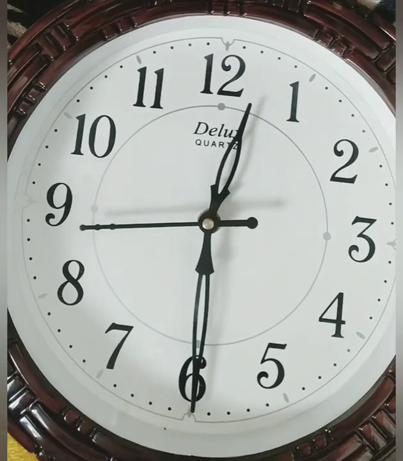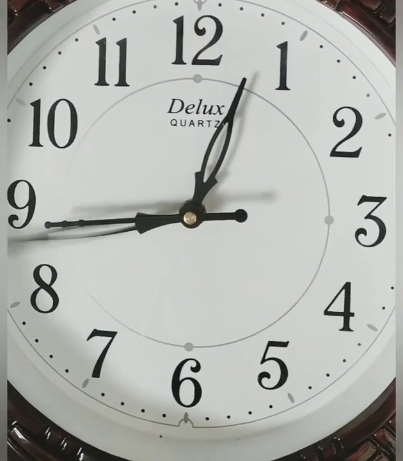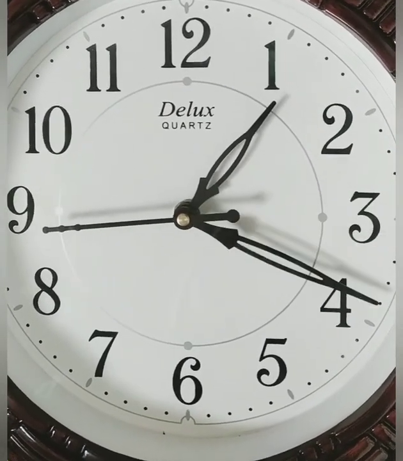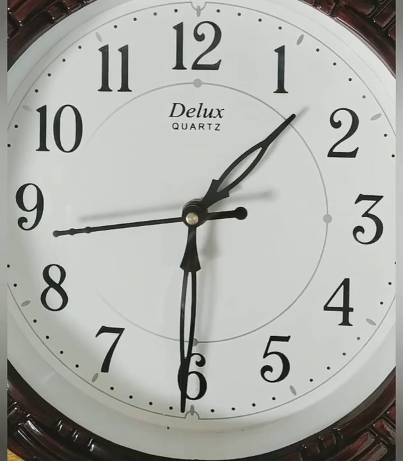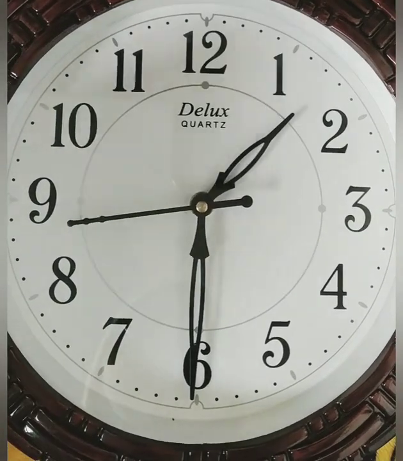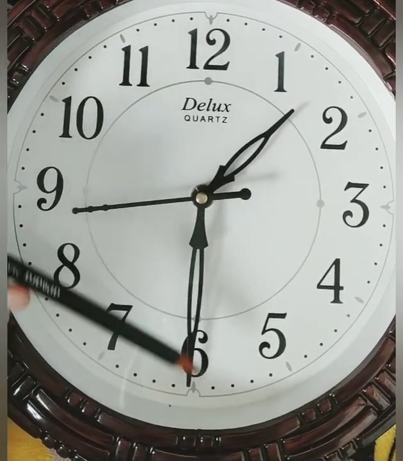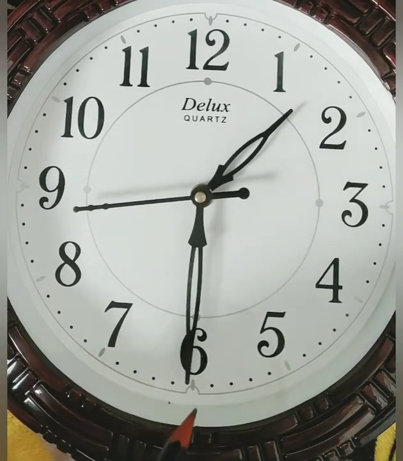Now I am going to change the small hand of the clock. Let's see what's the time here. Now you can see again I set the big hand towards the 6. So here the time is 30 or half past.